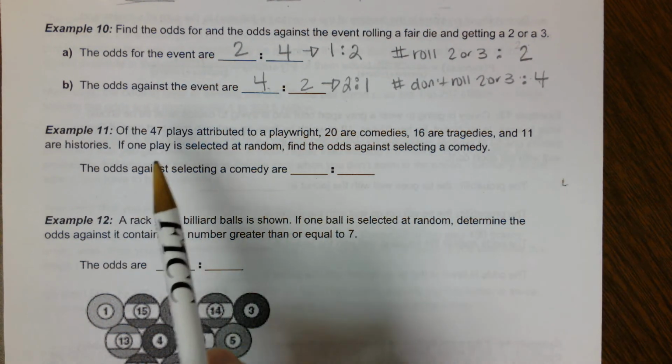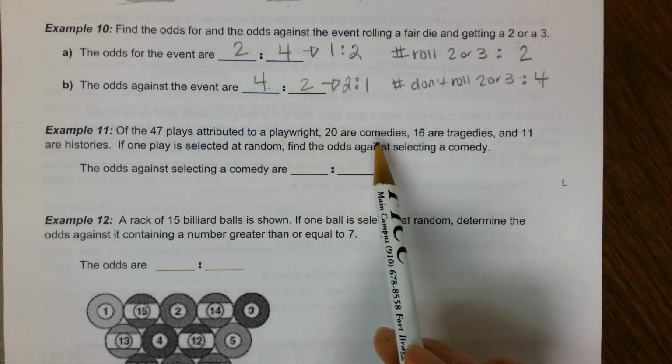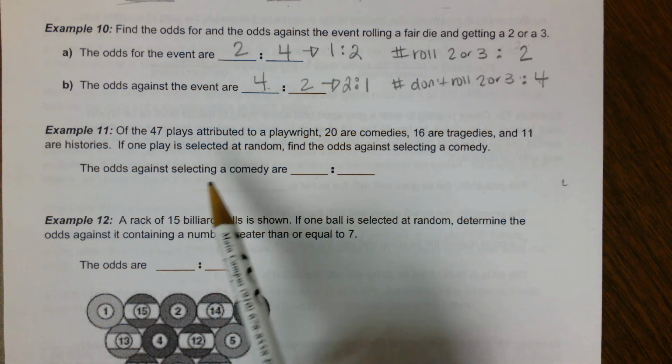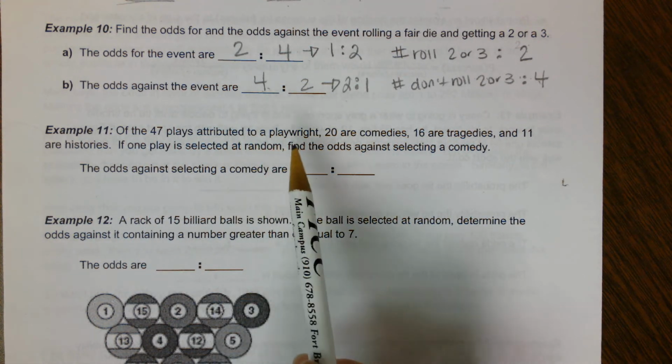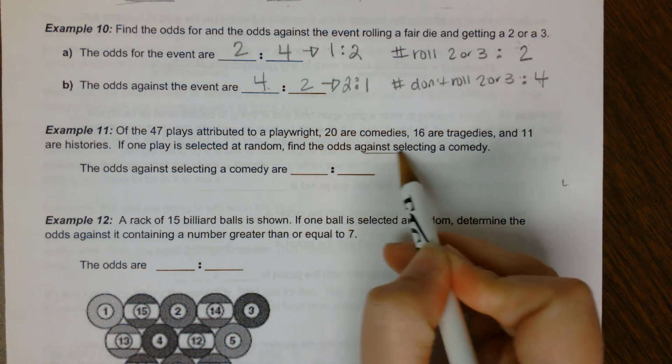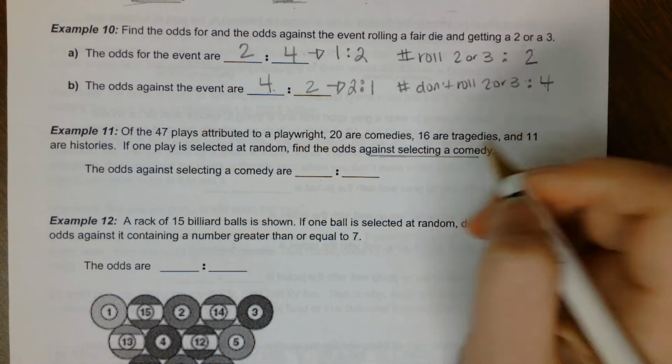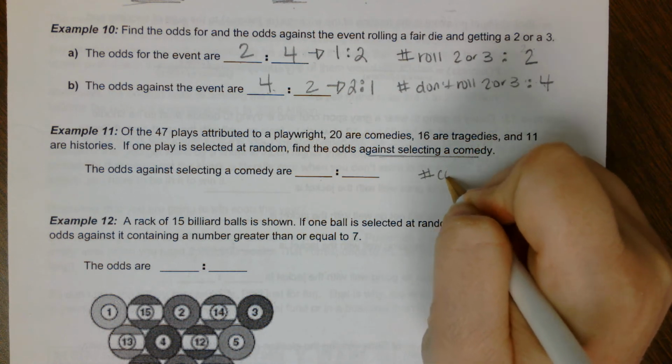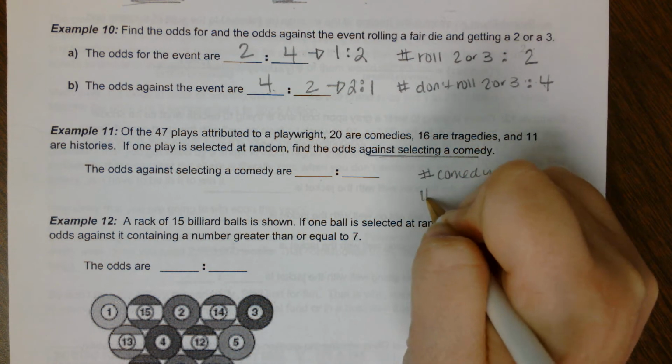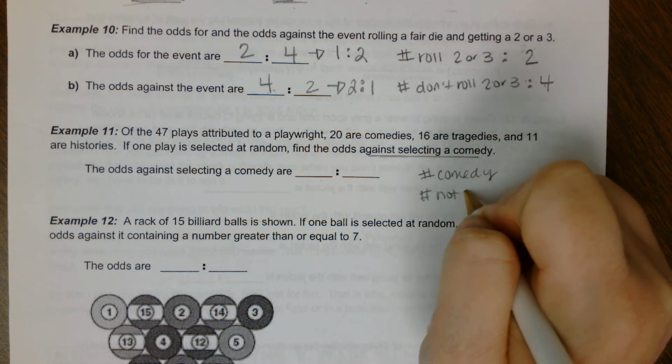Okay, example 11. Of the 47 plays attributed to a playwright, 20 are comedies, 16 are tragedies, 11 are histories. If one play is selected at random, find the odds against selecting a comedy. So we want the number that we select for comedy and the number that are not a comedy.